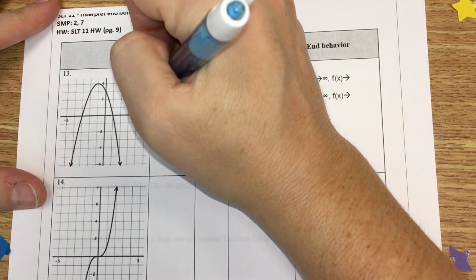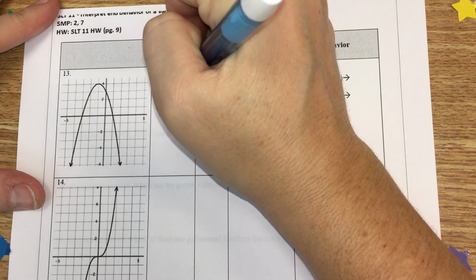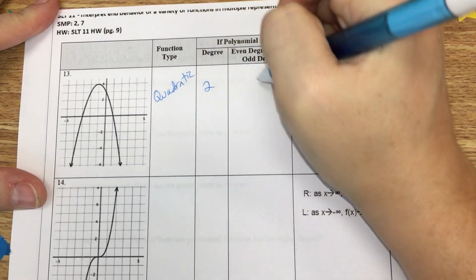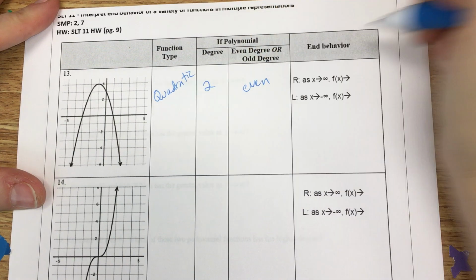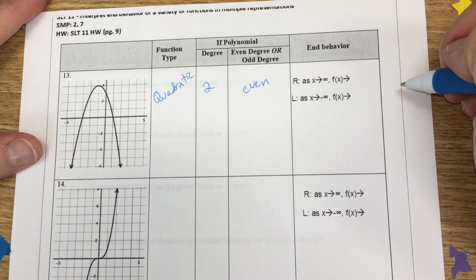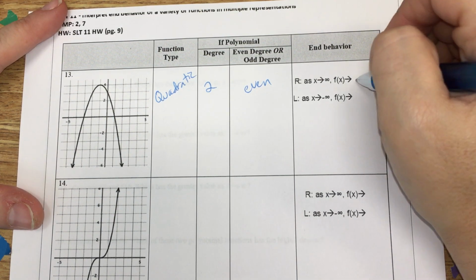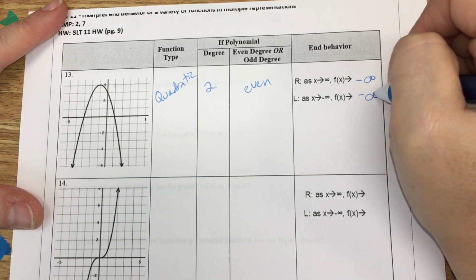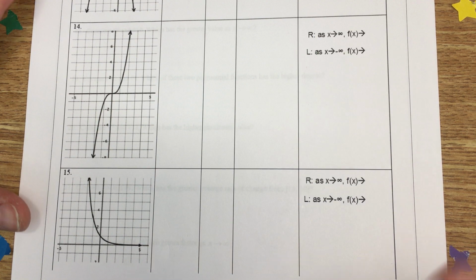Number 13 is a quadratic. I can tell that because it's a parabola. Degree is 2. It's got an even degree. And not that you really need this for the end behavior because you're given the graph, but it does have a negative leading coefficient because they both go down to negative infinity.